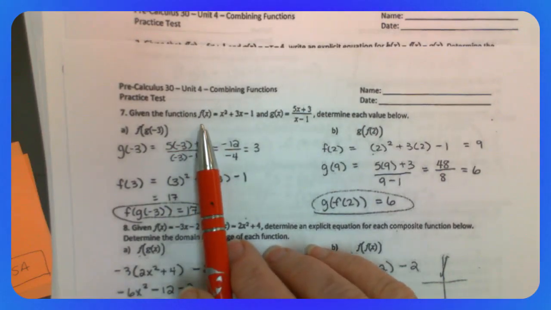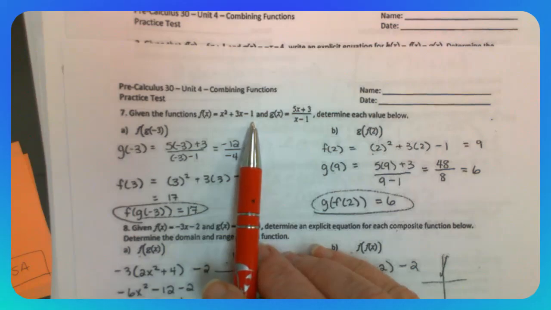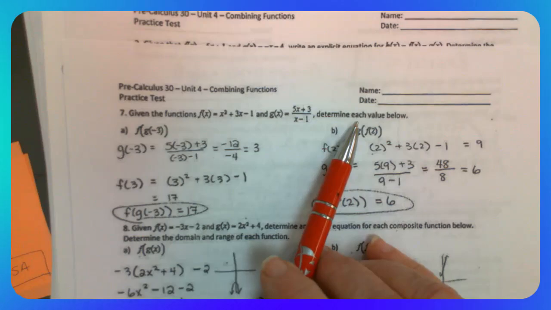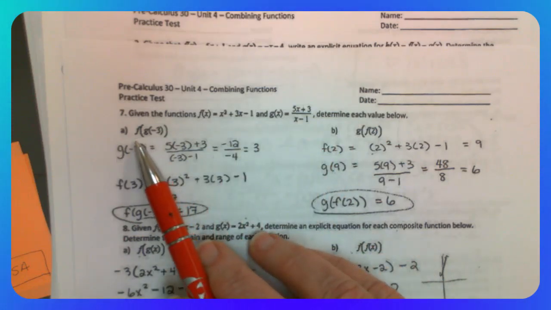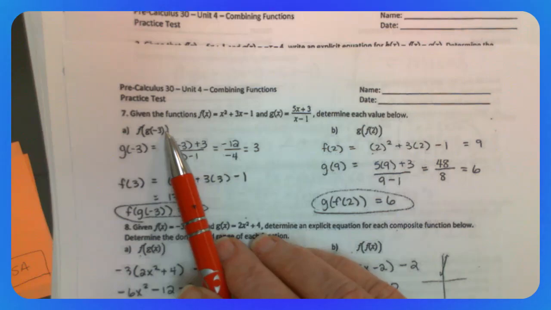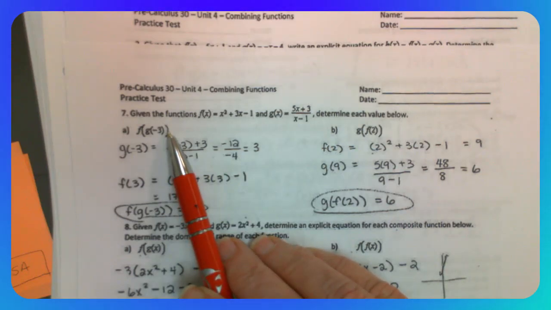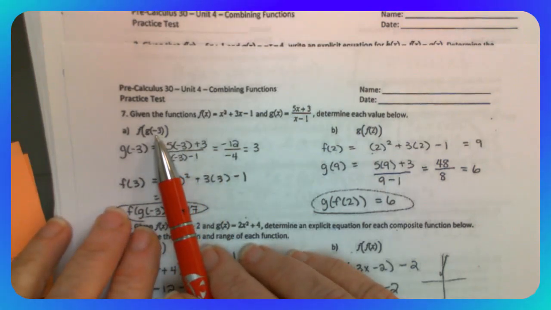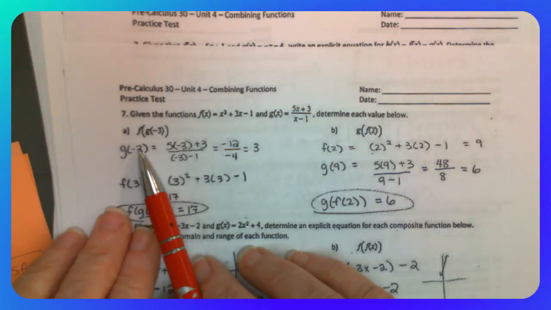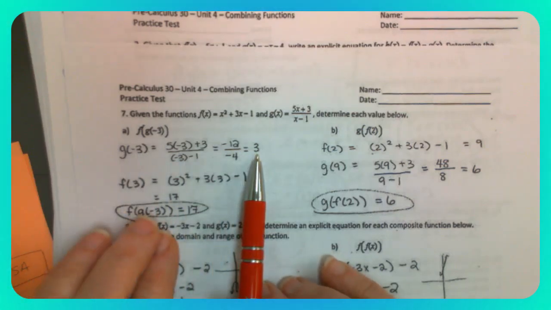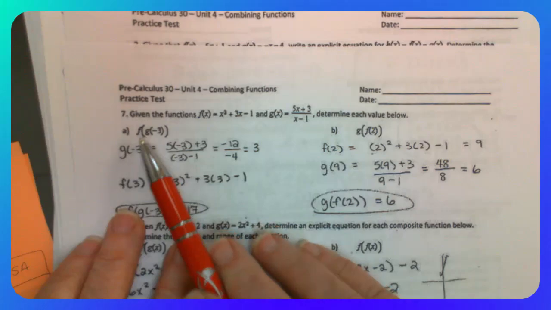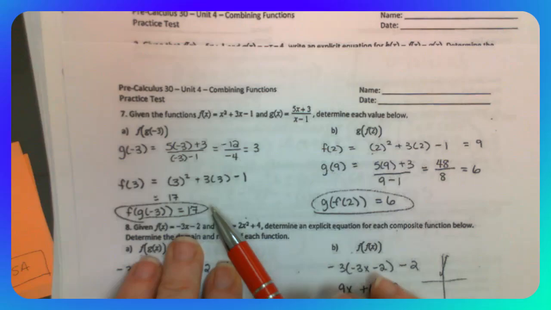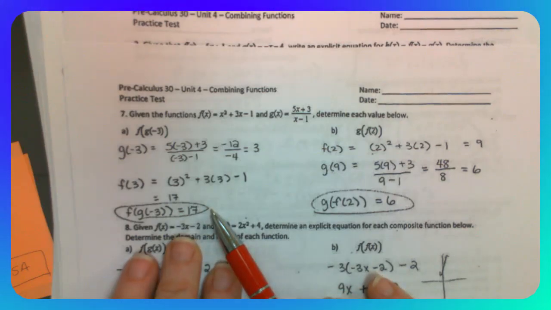All right, given the functions f of x equals x squared plus 3x minus 1 and g of x equals 5x plus 3 over x minus 1, we want to determine each value. So we have f of g of negative 3. All right, so this is going to be algebraically. We're going to have a paper test, so I need to see this part worked out. So we're going to start with g of negative 3, plug it in, get your answer. We get 3, plug that into f. Okay, solve it algebraically, and you should get 17. Let me know if you get a different answer so we can correct that for everybody.